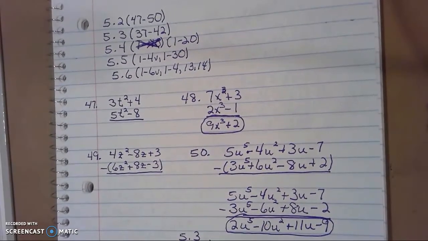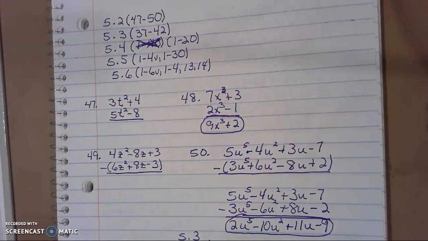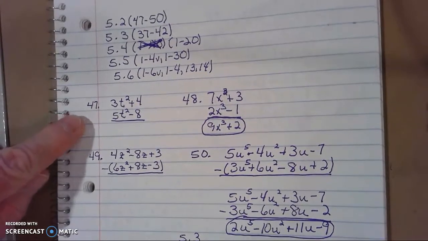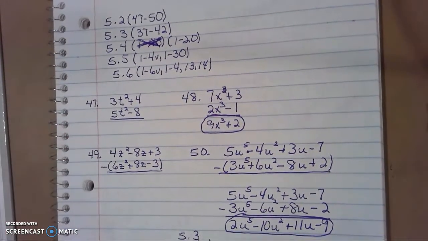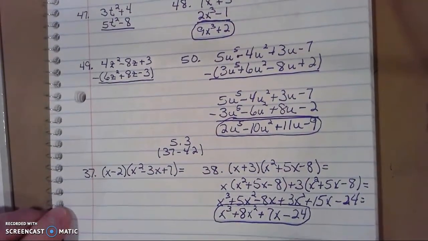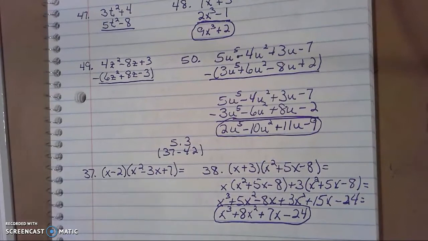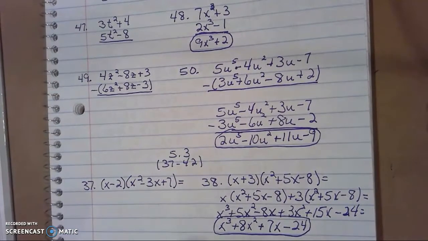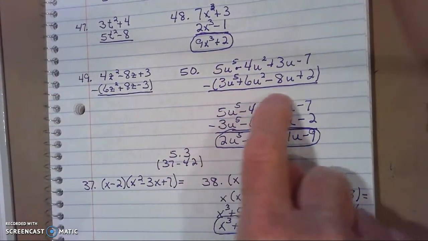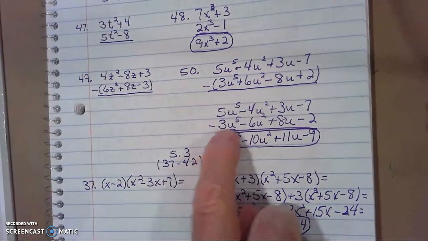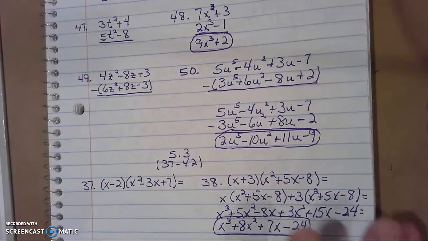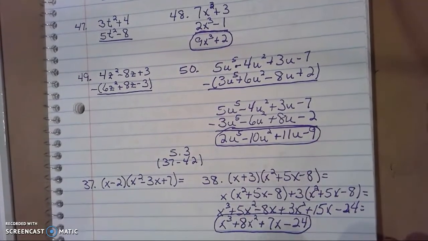This is a video of beginning algebra, sections 5.2 through 5.6, the first assignment. The assignment is as up here. The first section is just adding like terms, as shown here. Notice on 49 and 50, we are subtracting the second line. So that minus in front of it changed all the signs in the parentheses to what we have here. That's number 50.